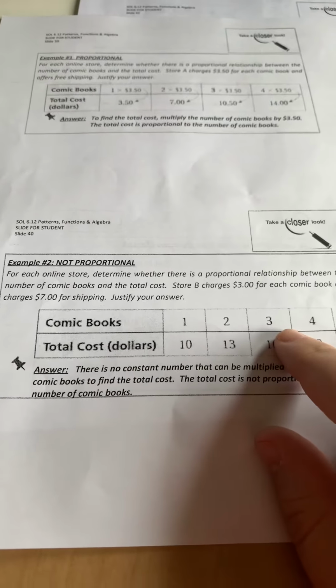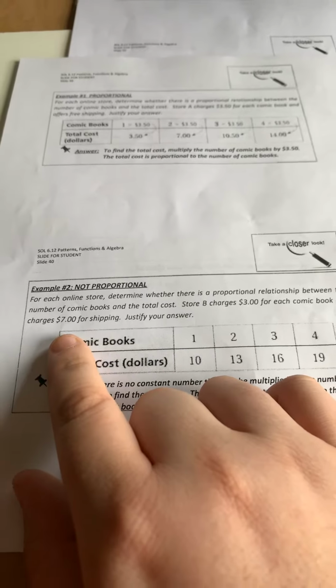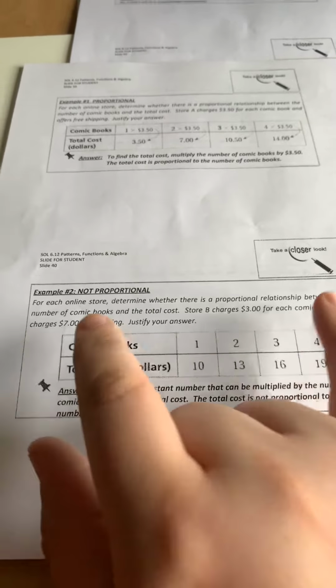I can tell very quickly that it's $3 and then $7, so I'm having to add these two together. I already know this is not a proportional relationship because, like we just said, a proportional relationship has to be when we can multiply, not add.